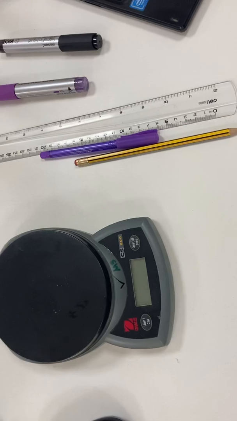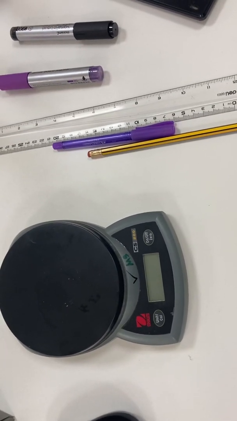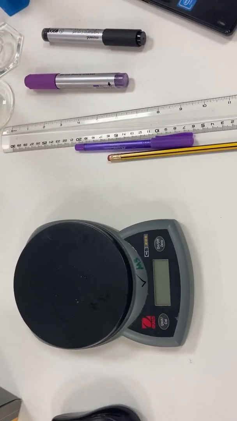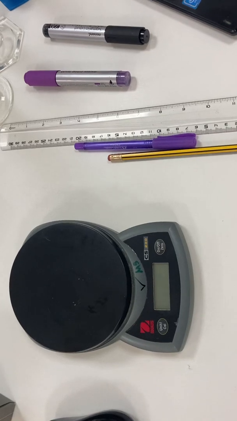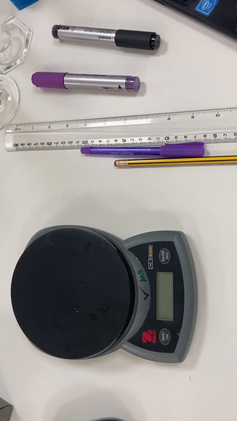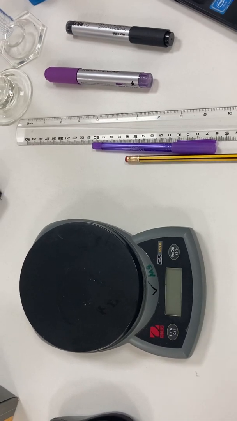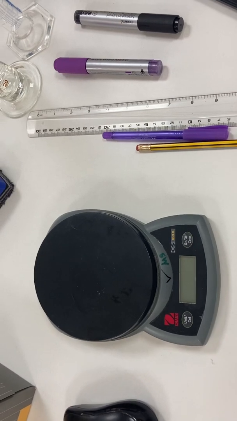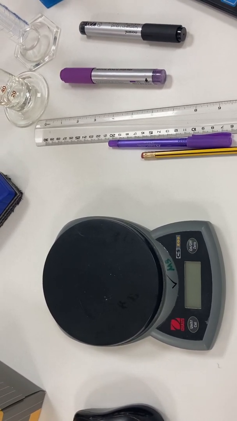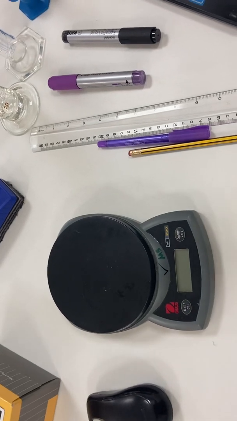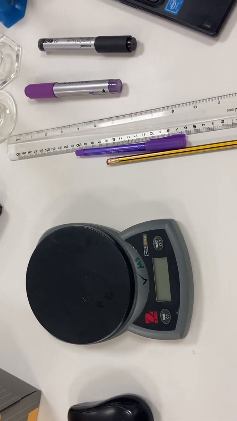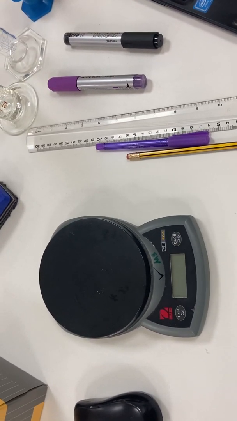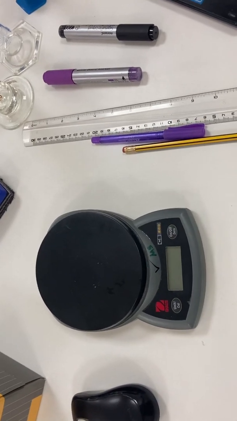Often we use the words mass and weight. Obviously when you get up to senior school, you want to be using the right words, mass and weight. So mass is how much matter is in an object, how much mass an object actually holds or contains, whilst weight is the force put on a mass by gravity. Gravity is always pulling things down towards the center of Earth.